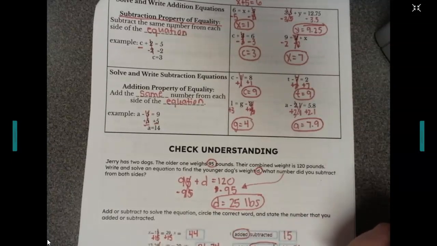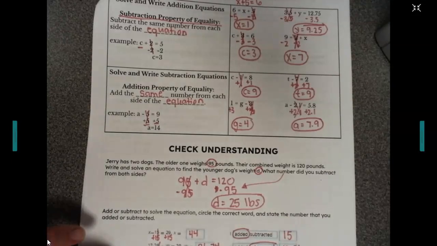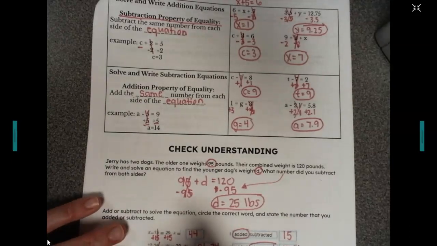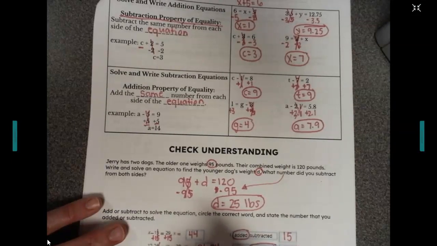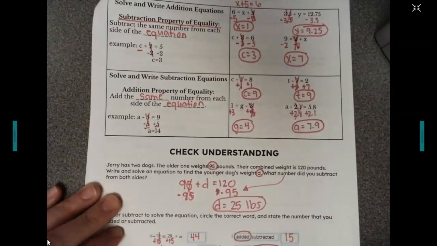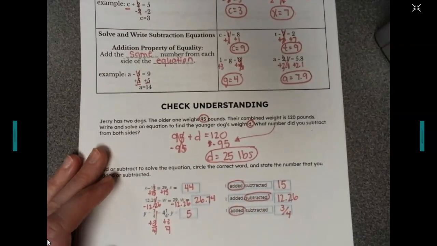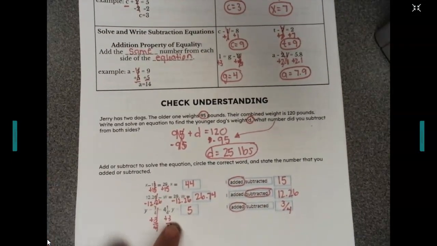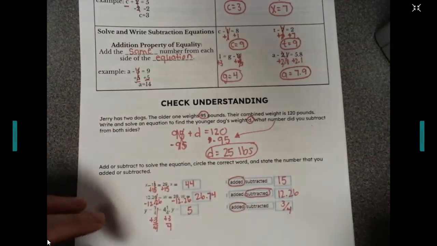12.26. And on this last one, I told you fractions were a possibility. The opposite of subtracting 3/4 is adding 3/4. 4 1/4 plus 3/4 is 5. And I added 3/4 to both sides. And that's your check understanding. Remember, if you need to go back and replay it, pause it, and review something, make sure you're doing that.